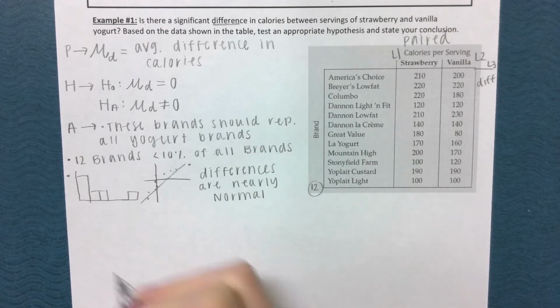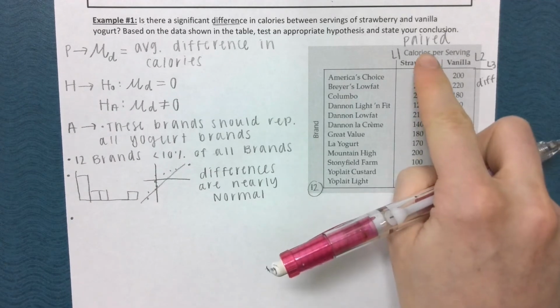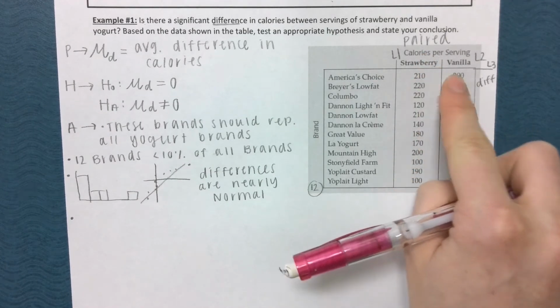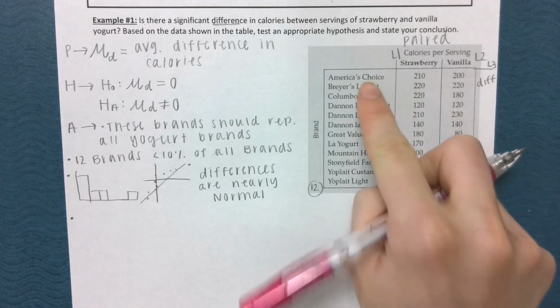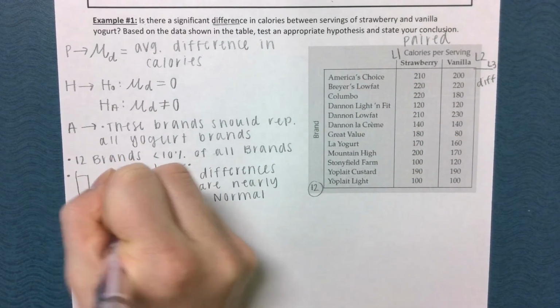Okay, 2 more conditions that I'm looking for. I need to make sure that this data is paired. This is something we thought about from the very beginning. The calorie count was paired based on the brand. So this is definitely paired data.